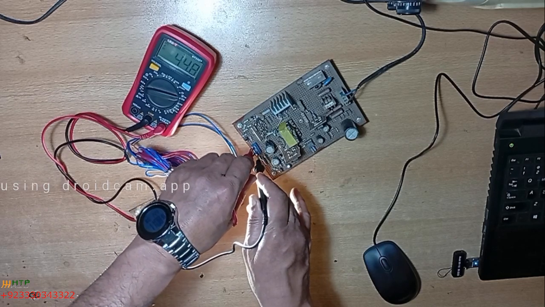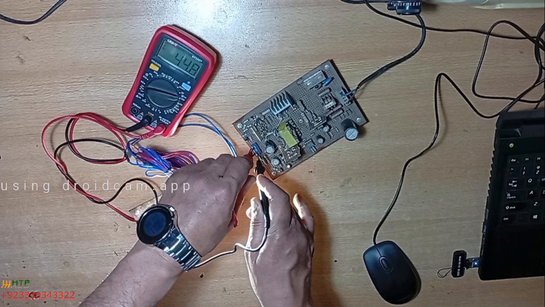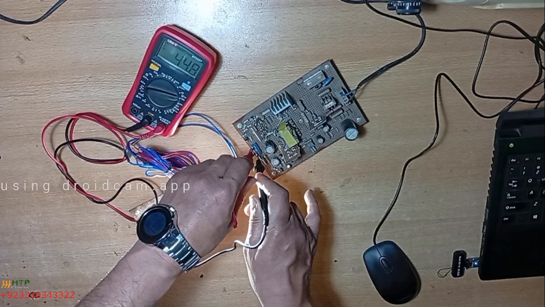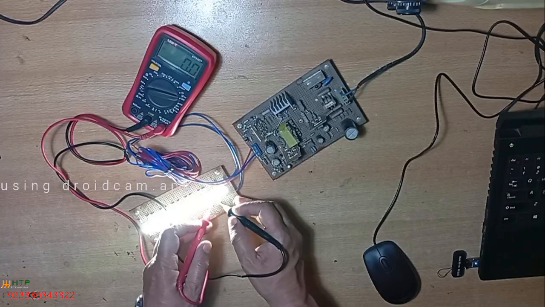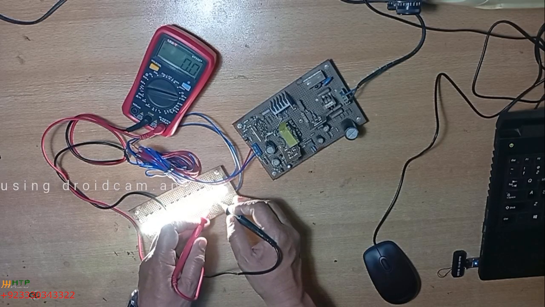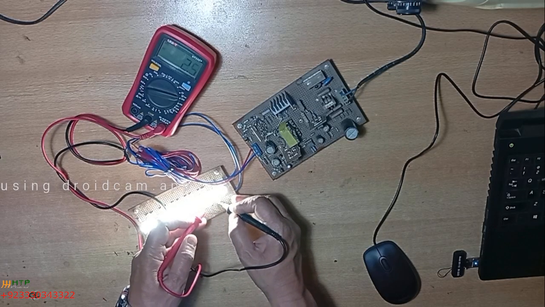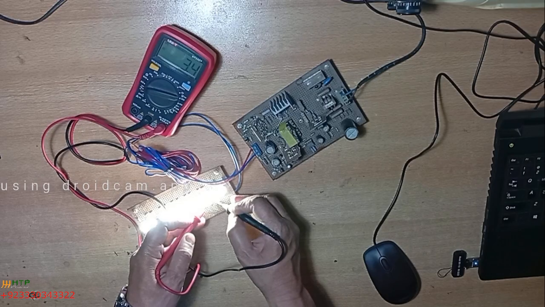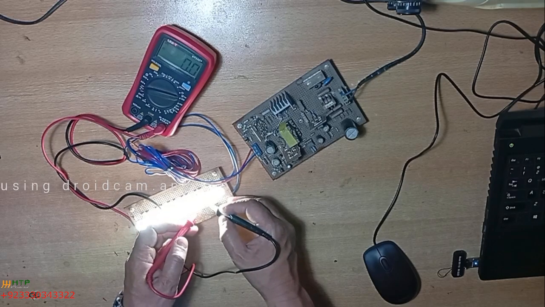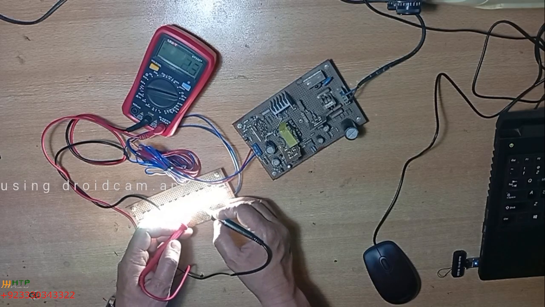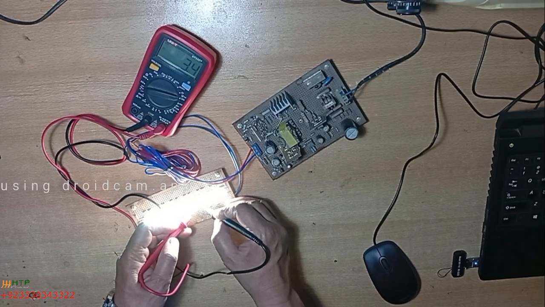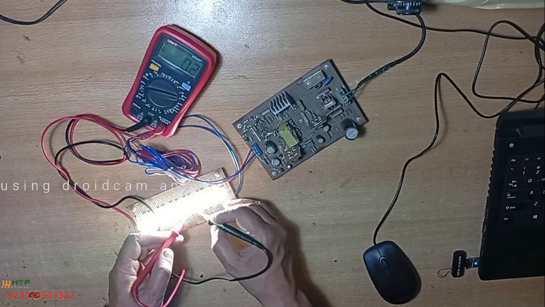And yes, it is around 44.8 volt and good enough. So if I measure the voltage across each LED, then you can see it is around 3.4 volt. So it is 3.4 volt, as you can see.